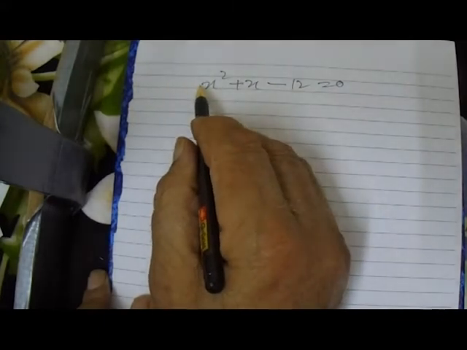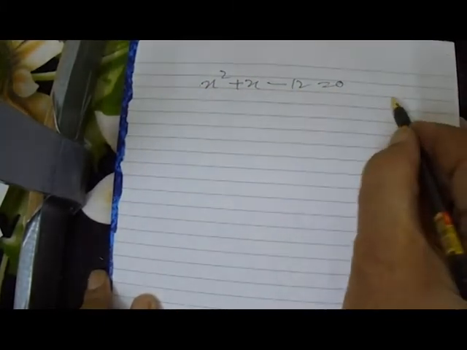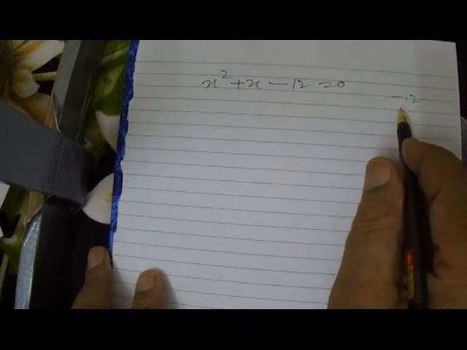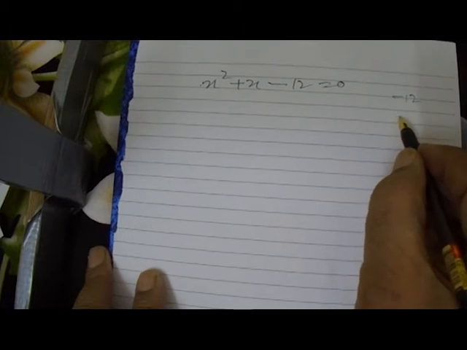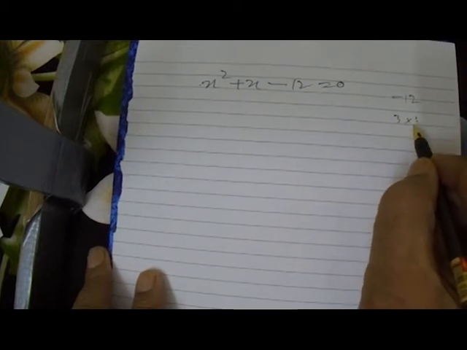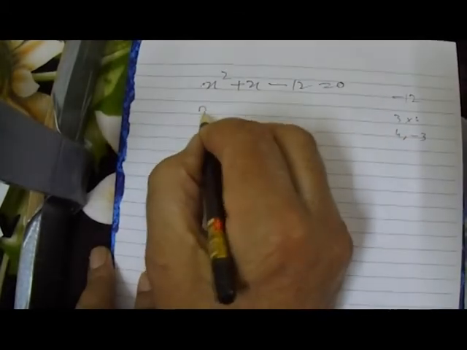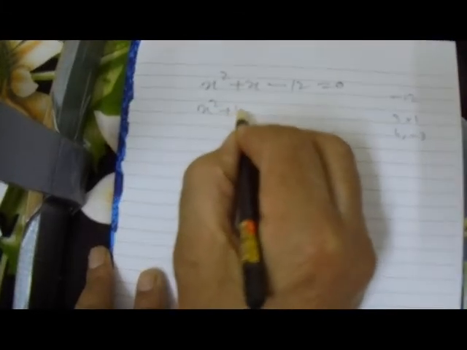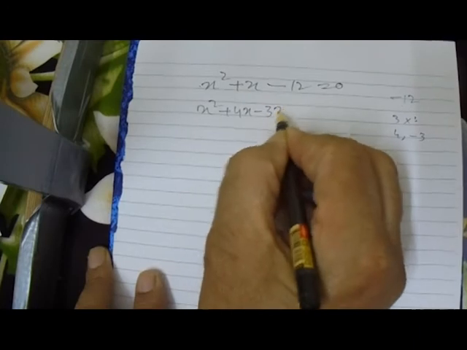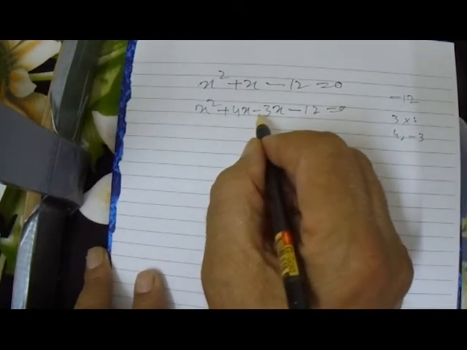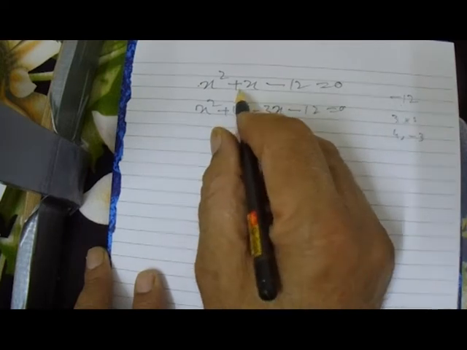Now the coefficient of x square is 1 multiplied by minus 12, we get minus 12. I will make two factors which we multiply, we get minus 12, and add or subtract, we get plus 1. It is 3 and 4, 4 is plus and minus 3. We write x square plus 4x and minus 3x and minus 12 is equal to 0, because minus 3 from 4, we get plus 1x.